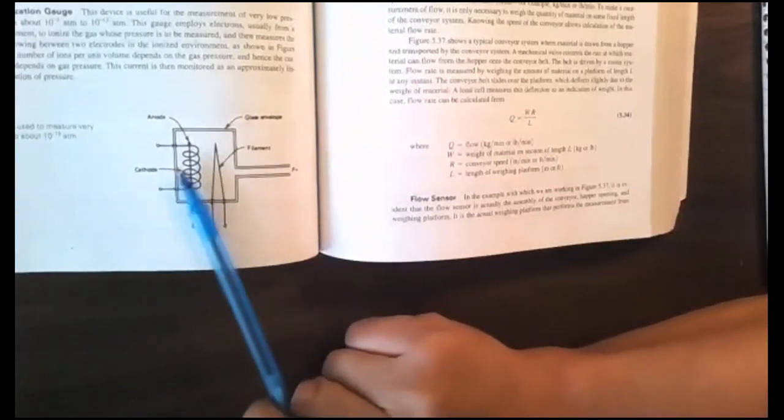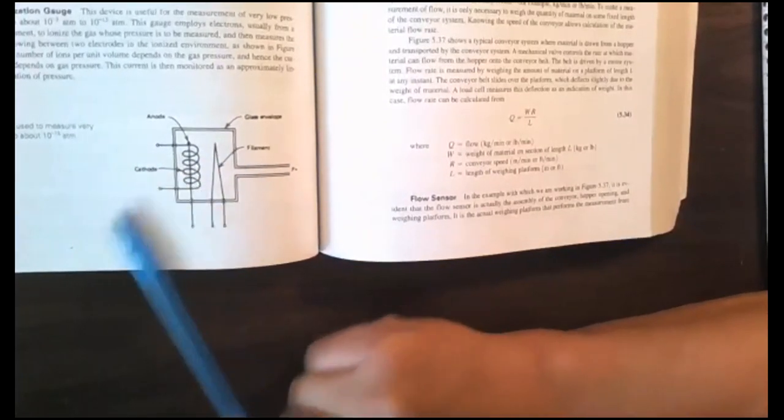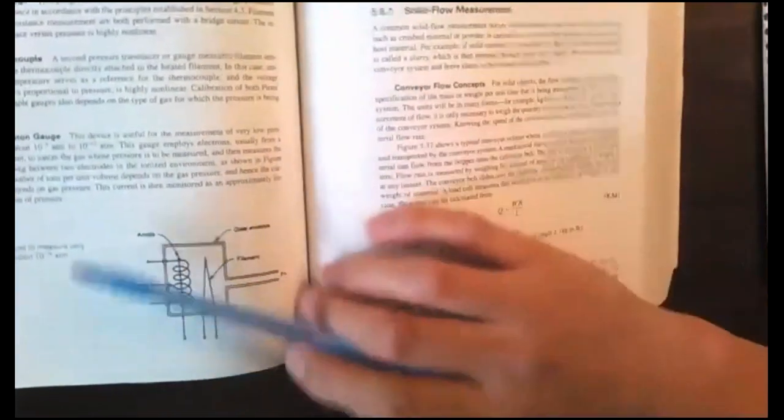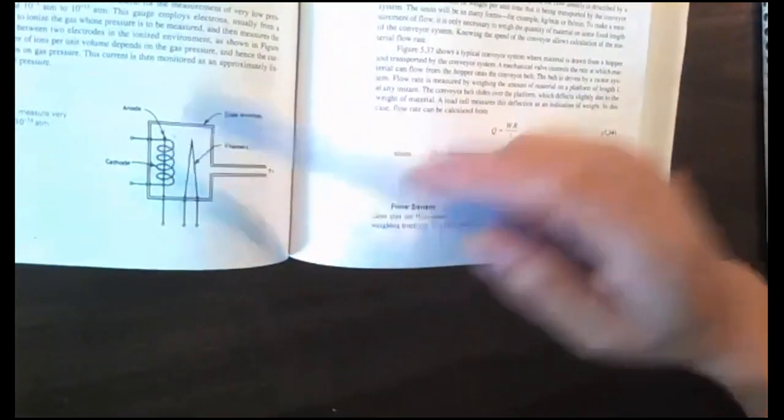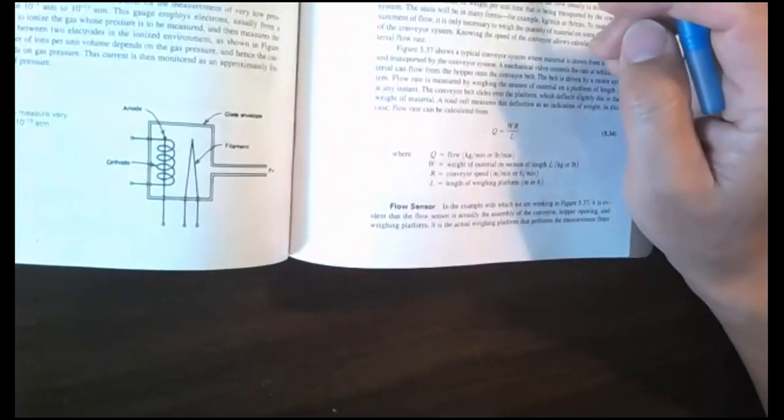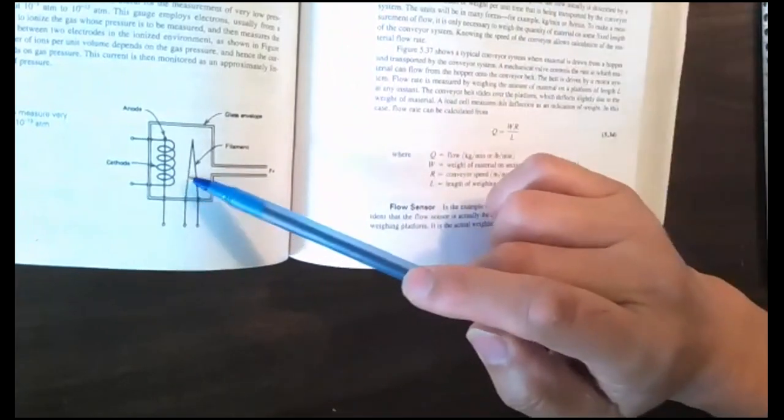I'm not familiar with this type, but anyway, that's another alternative if you want to measure vacuum. That's most likely used for accurate scientific experiments when you really want the vacuum measured very accurately.